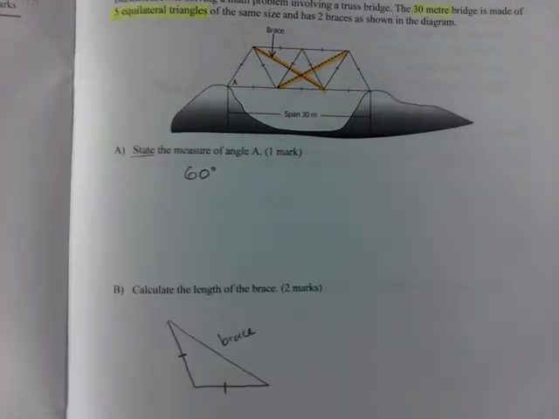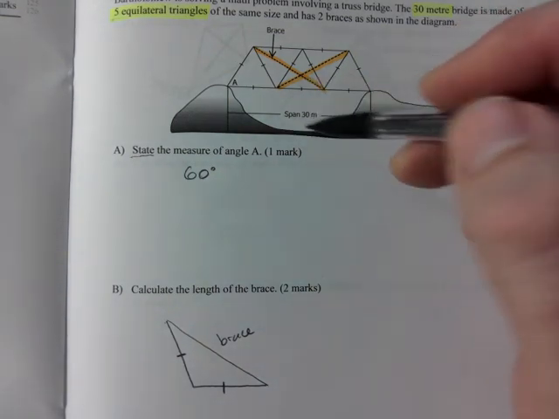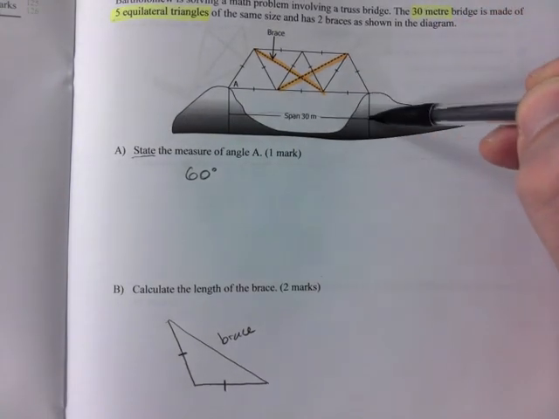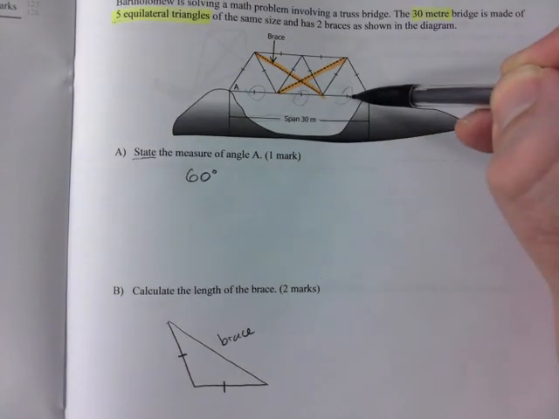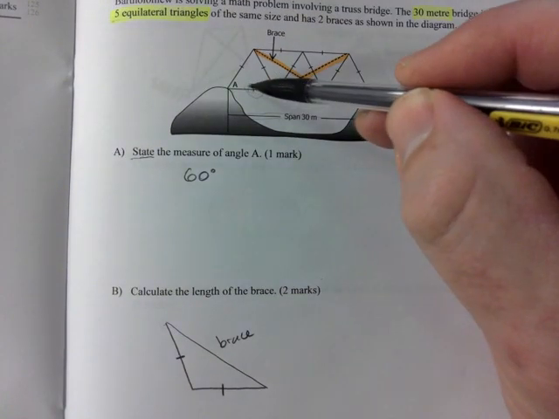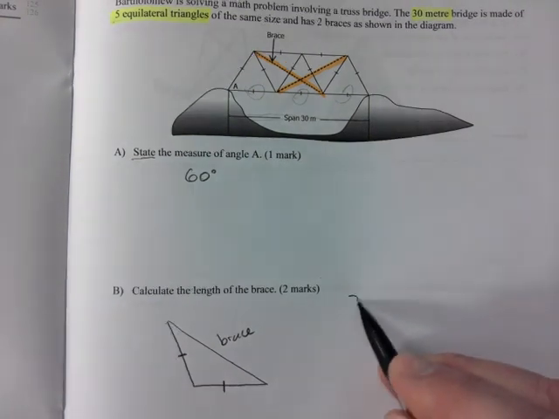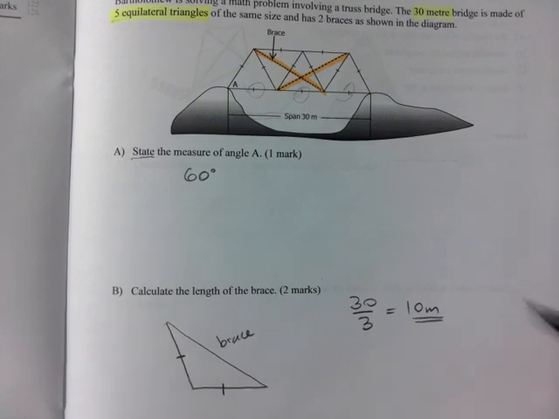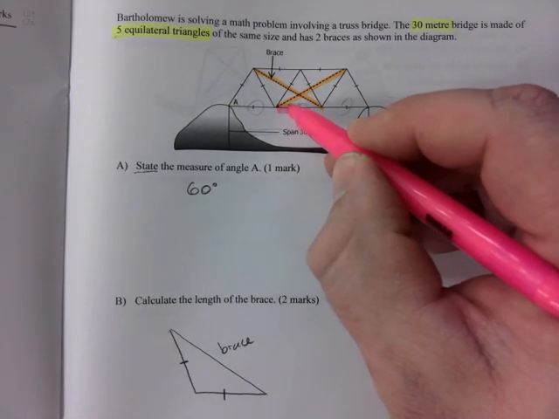Is there any way we can get numbers here? If these are the same and it spans over 30, we can just go 30 divided by 3, and then we get each of these chunks separately. So 30 divided by 3, that's 10 meters. And I will use a highlighter for that. So 10 meters is this one right here.